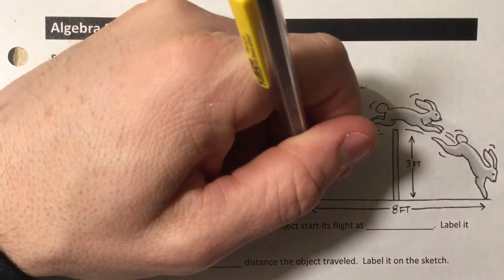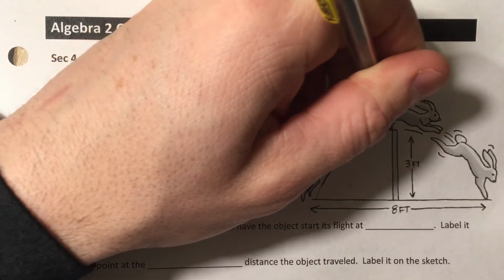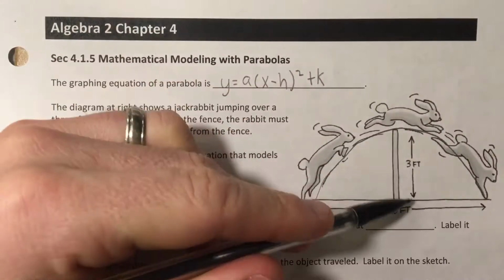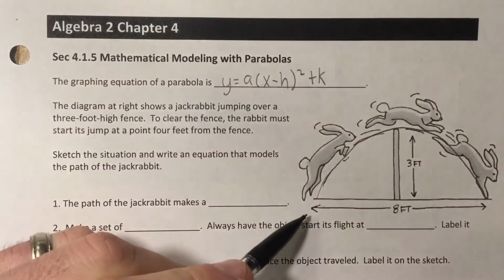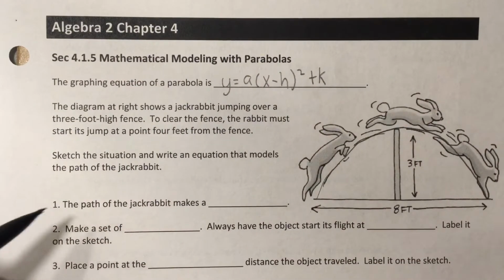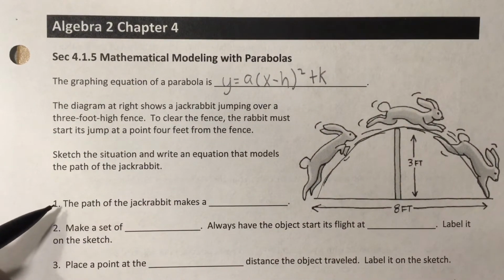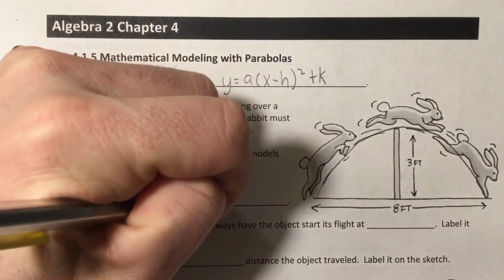So if you notice the rabbit path, it looks like a U shape, and it is 3 feet high, and from here to here is 8 feet. So here's how you're going to do this. The path of the jackrabbit makes a parabola.